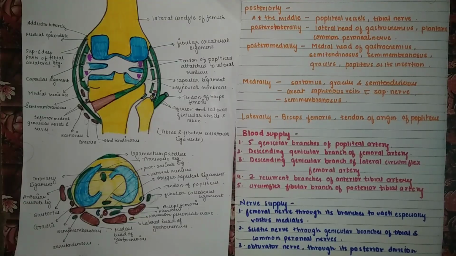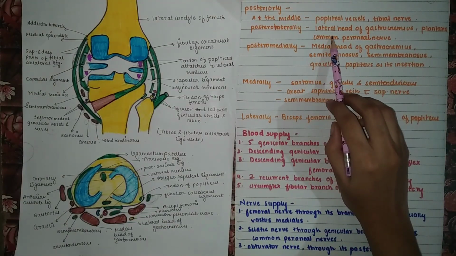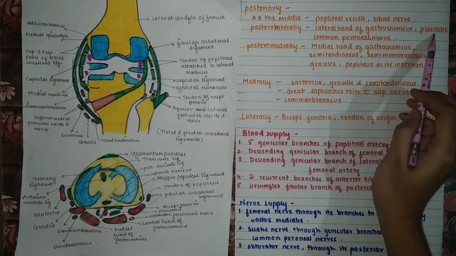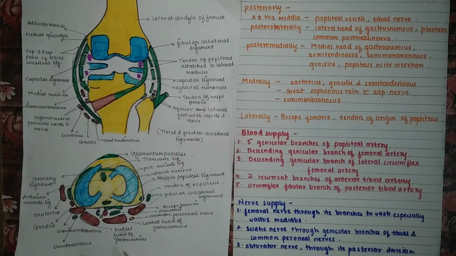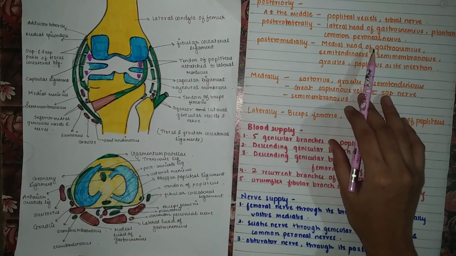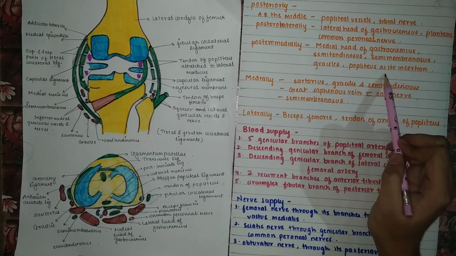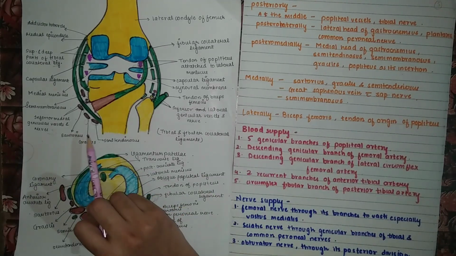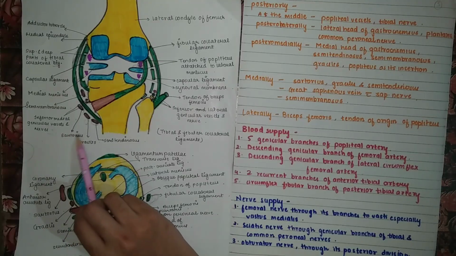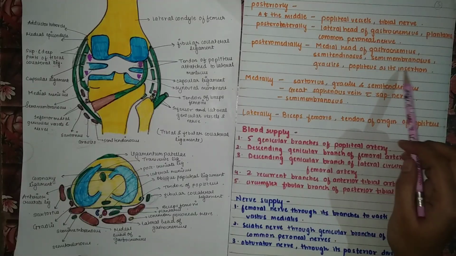Posteriorly, in the middle, we have popliteal vessels and tibial nerve. Posterolaterally, there is the lateral head of gastrocnemius, plantaris and common peroneal nerve. Posteromedially, the medial head of gastrocnemius, semitendinosus, semimembranosus, gracilis, and popliteus at its insertion.